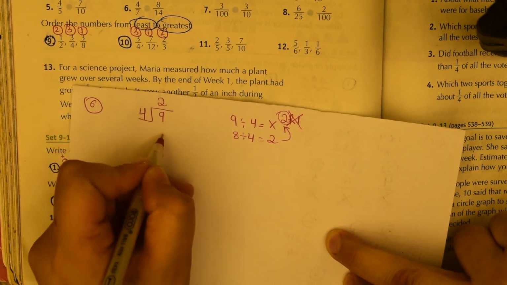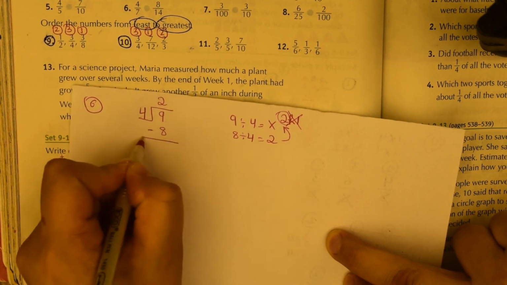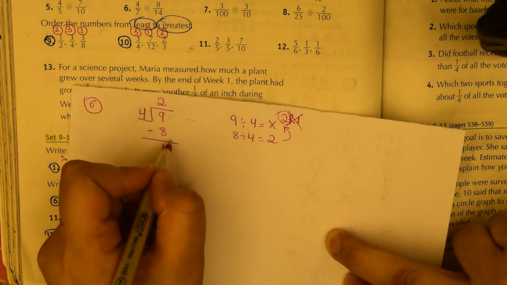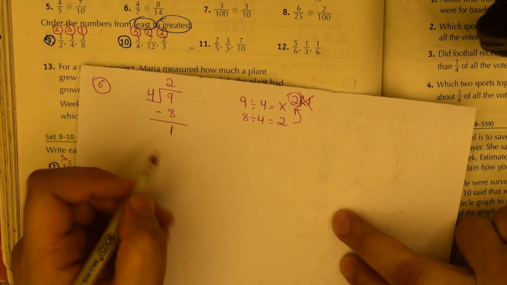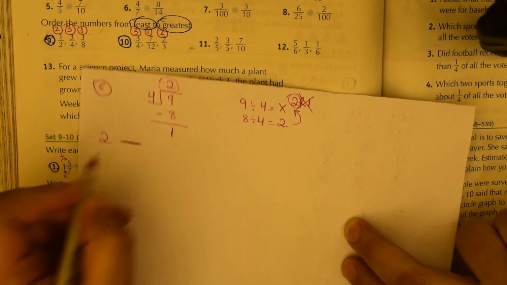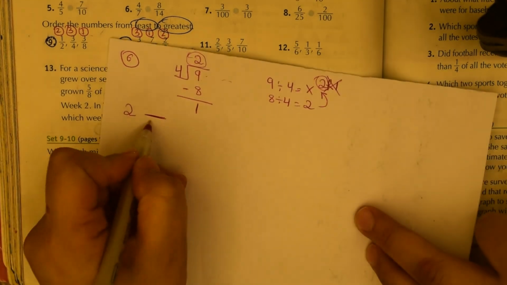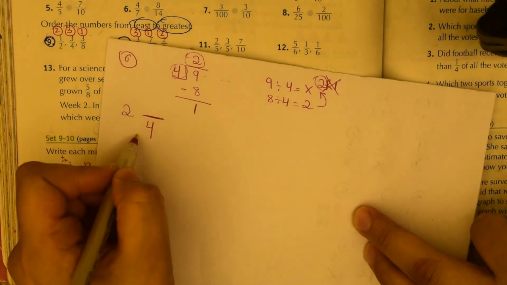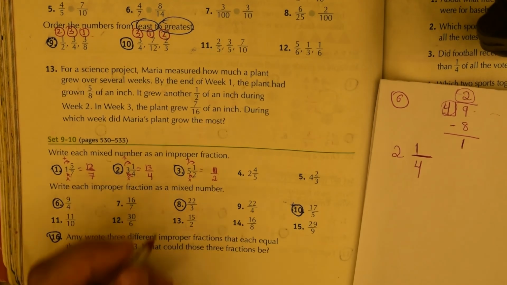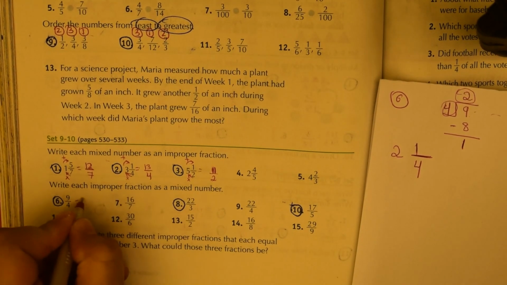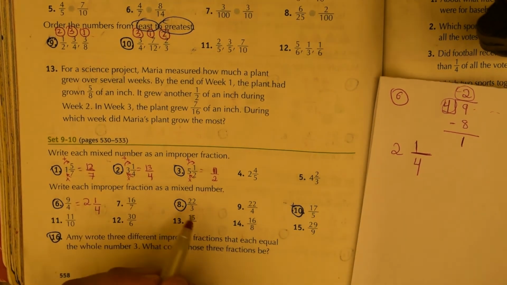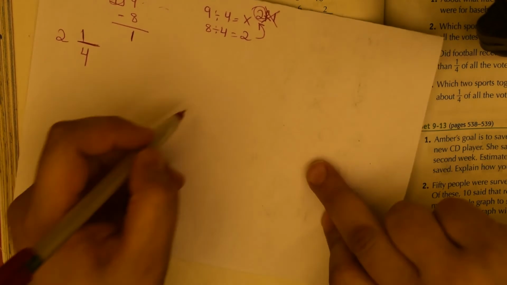2 times 4 equals 8. Two numbers, subtract them. 9 minus 8 equals 1. There are no numbers here to take down, then you are done. How will you write the mixed number? This is the answer, then here I will put 2, then the fraction, it was over 4, so it will be over 4, and I will put the remainder up. So my mixed number is 2 and 1/4. Now for number 8, I will divide 22 by 3.